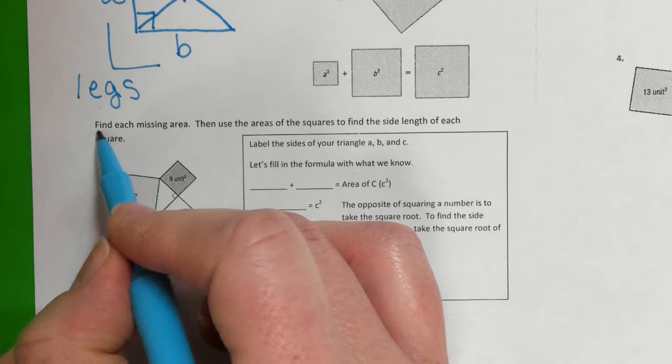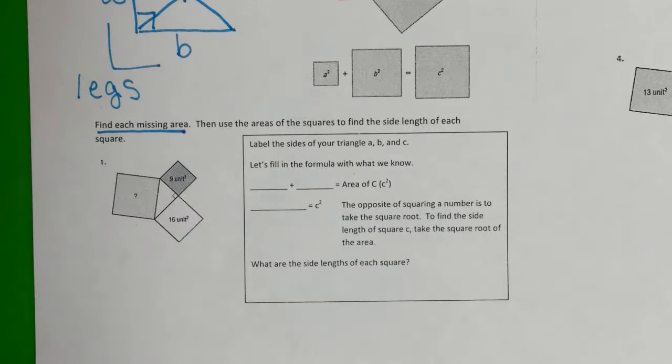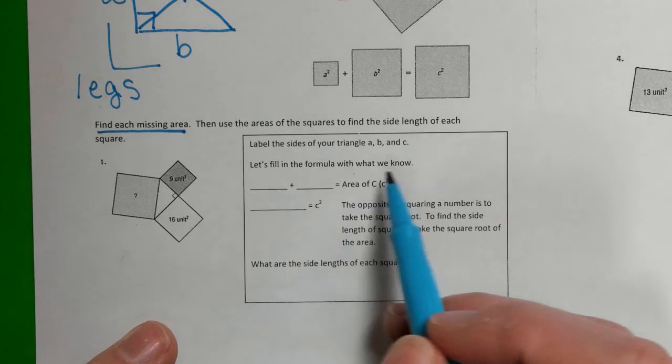So it says find each missing area. Then use the areas of the squares to find the side length of each square. And so we have to feel really comfortable working between area and the side length. So we're going to fill in the formula.